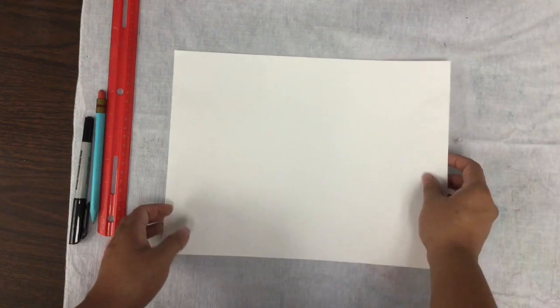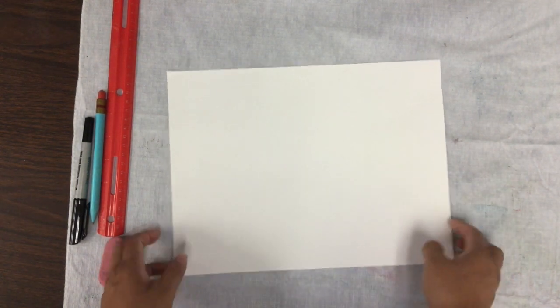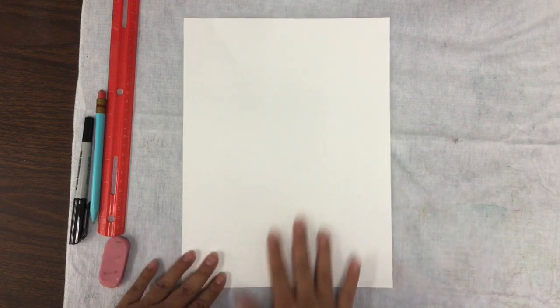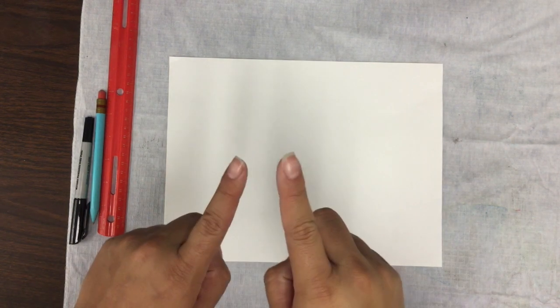So let's get started. Your paper is going to be in landscape, okay? Landscape. We're not doing portrait, which we would draw someone's portrait. We're doing landscape, okay? Because we are drawing a type of landscape, but it's going to be more of a water landscape without the land, okay?